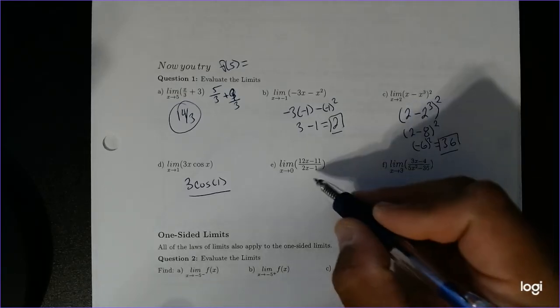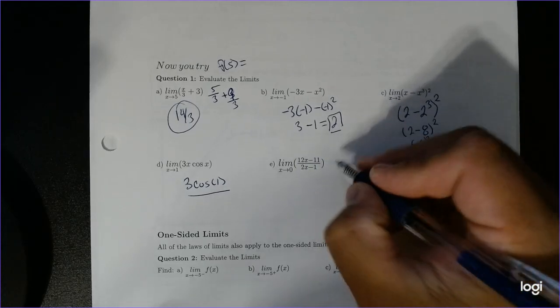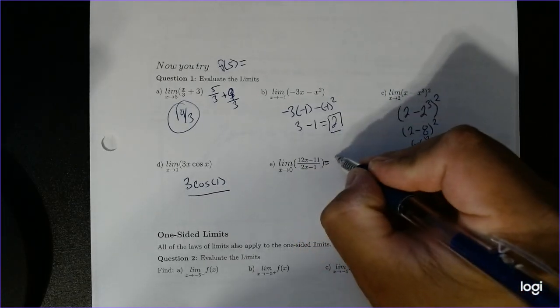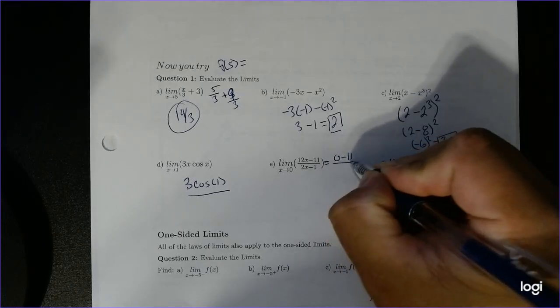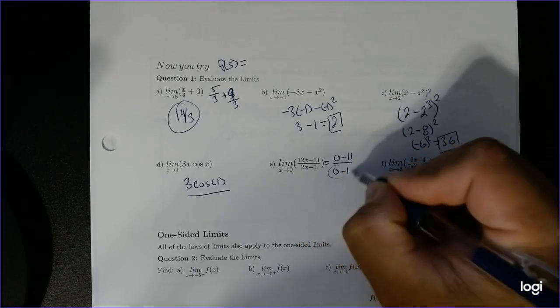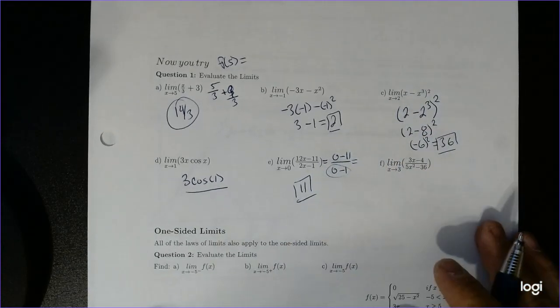Okay. Keep going. So now we have a fraction, but we just got to be worried. So we're just going to test it out. We're just going to plug in 0 to see what happens. So if I plug in 0, I get 0 minus 11 on top. And the bottom I get 0 minus 1. Good. As long as I don't get 0 on the bottom, I'm good. So this becomes just 11. Check. It works.